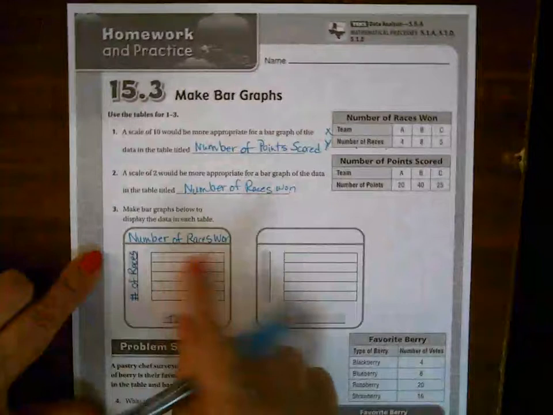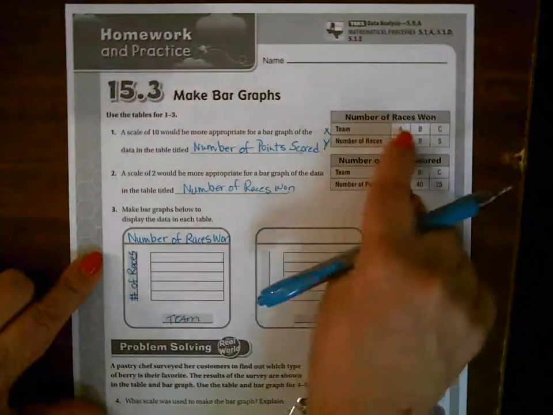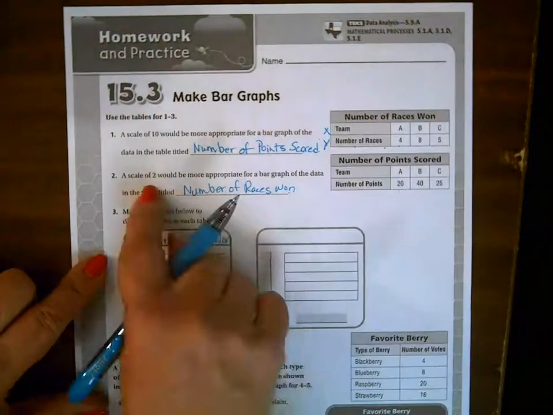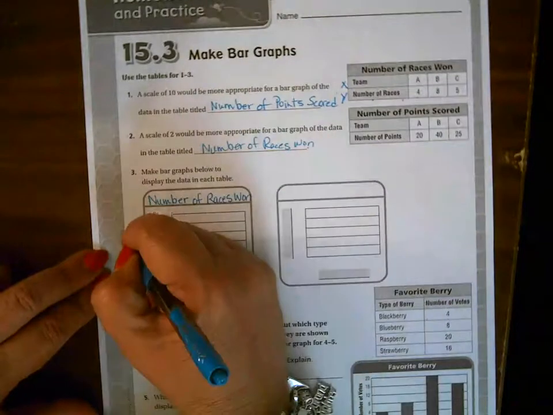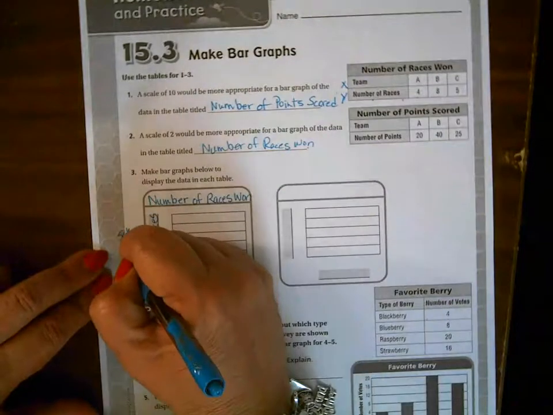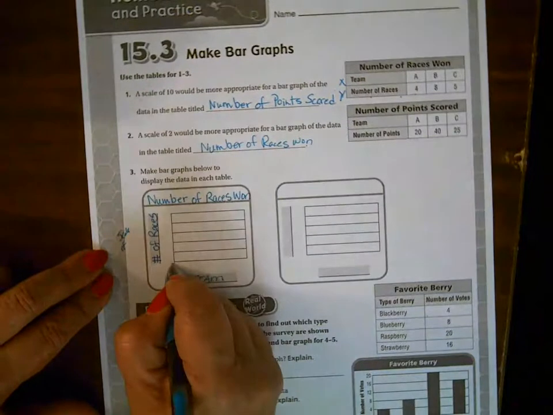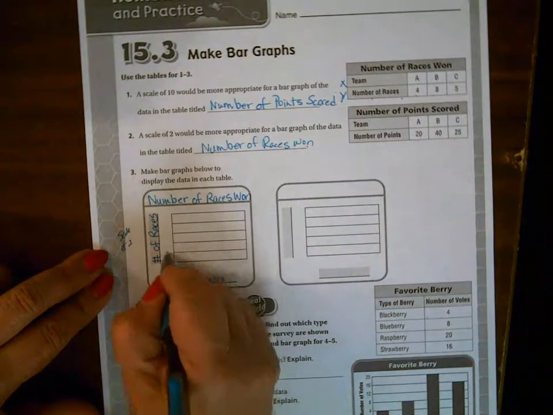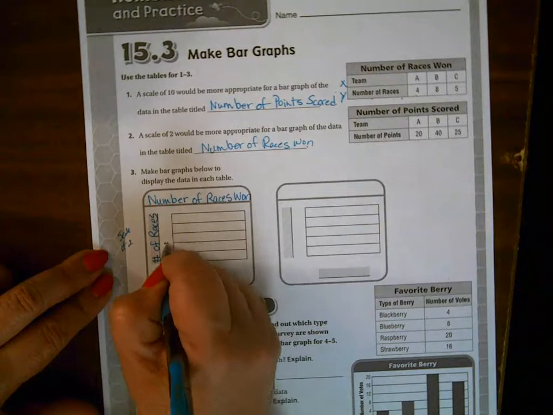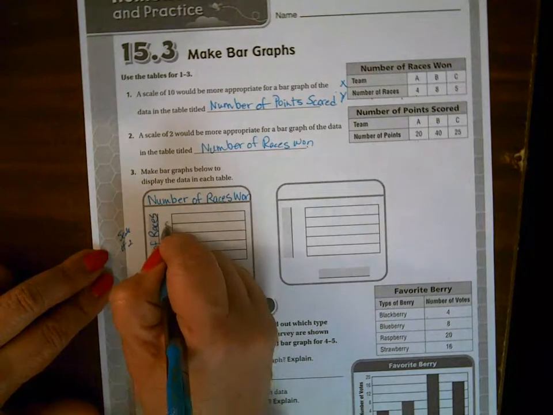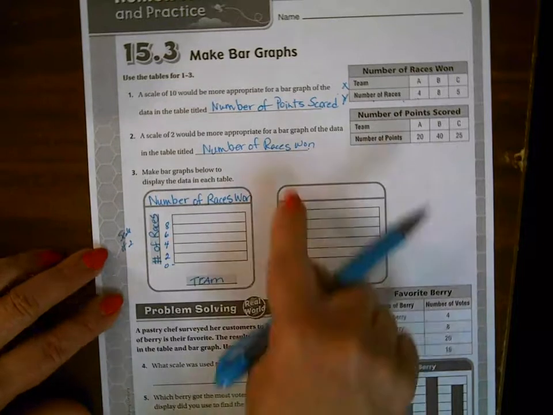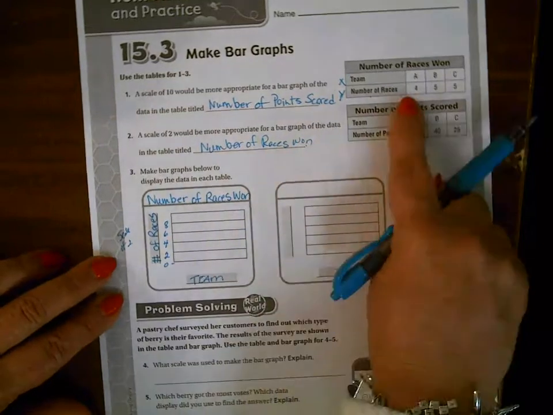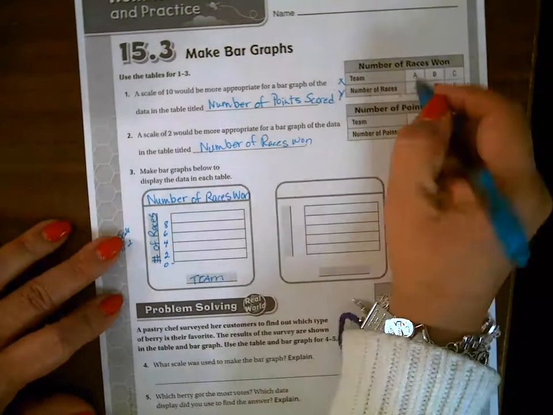Now we said for number of races 1, we are going to be skip counting with a scale of 2. So this is 0, and that's 2, 4, 6, and 8. I'm going to put that 0 right there. I'm going to look here. This is races 1.